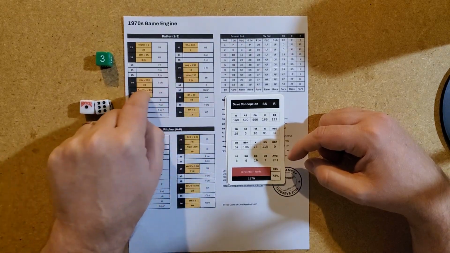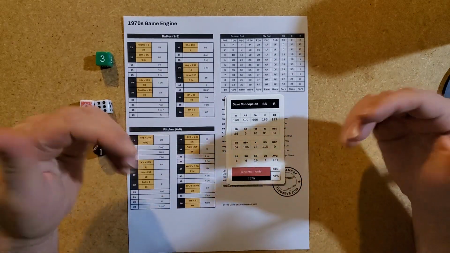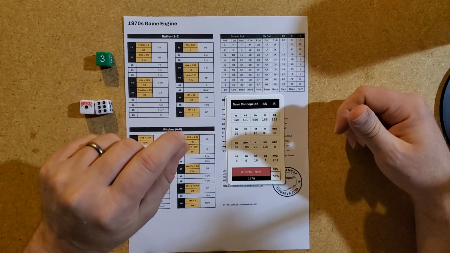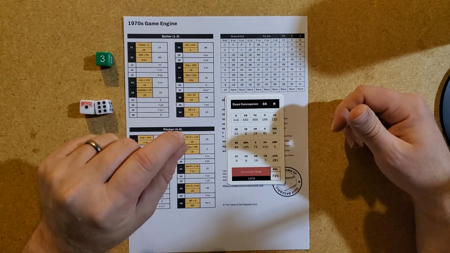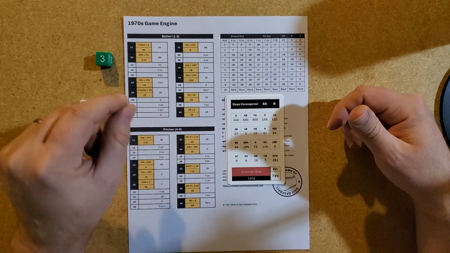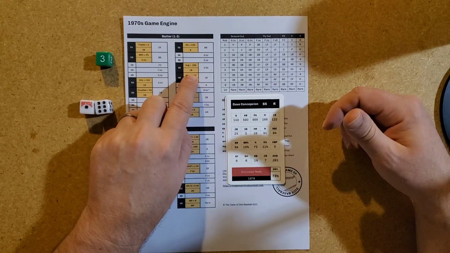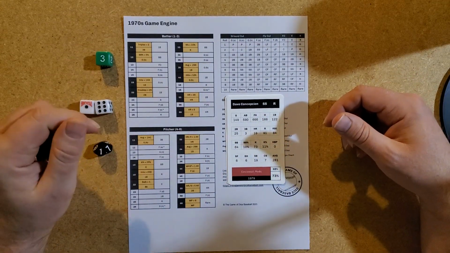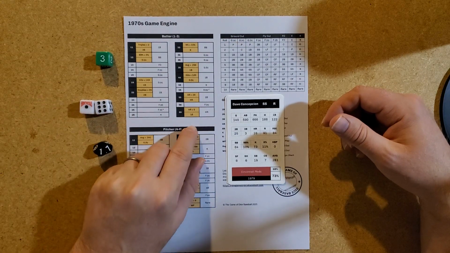So he would have 2 more opportunities, which would push him up. This opportunity pushes the batter up to about a 275 hitter, and then 1 more opportunity for a base hit takes the batter over 300, so up to like 333 or something like that.